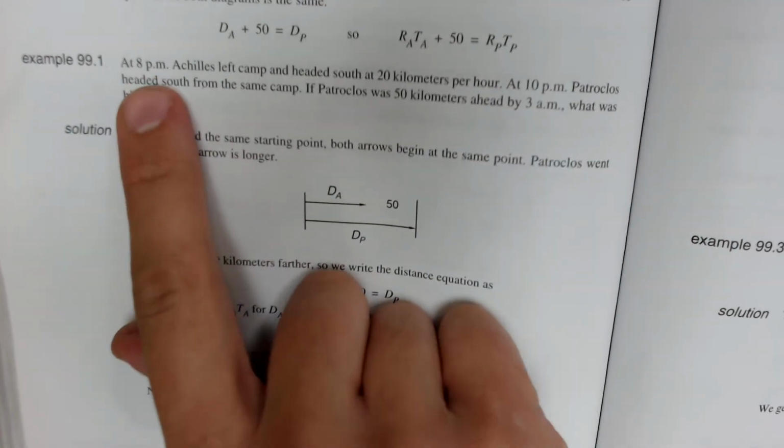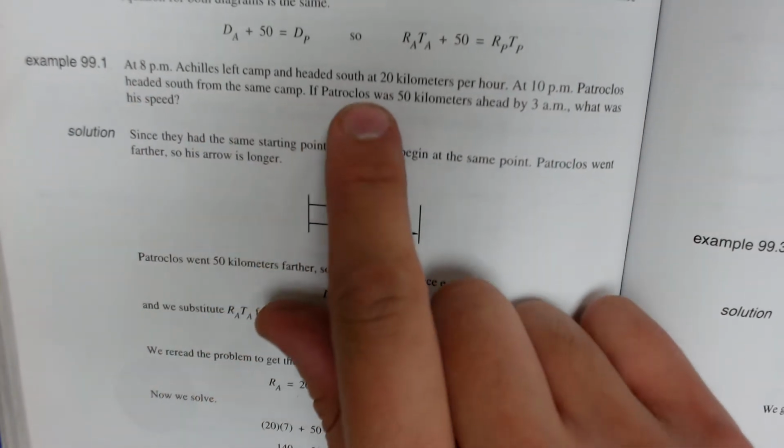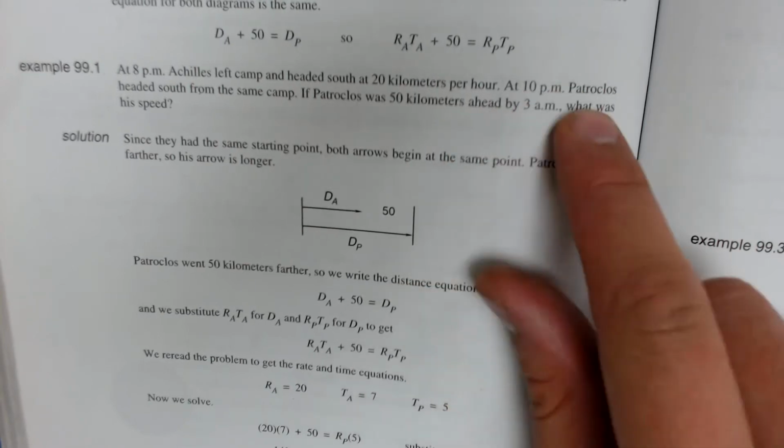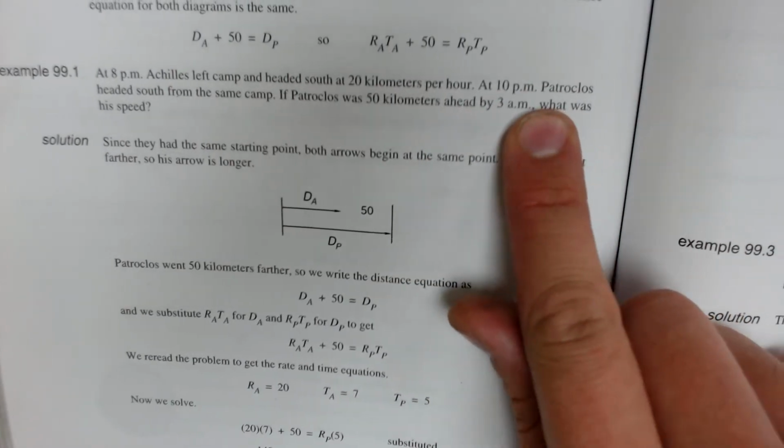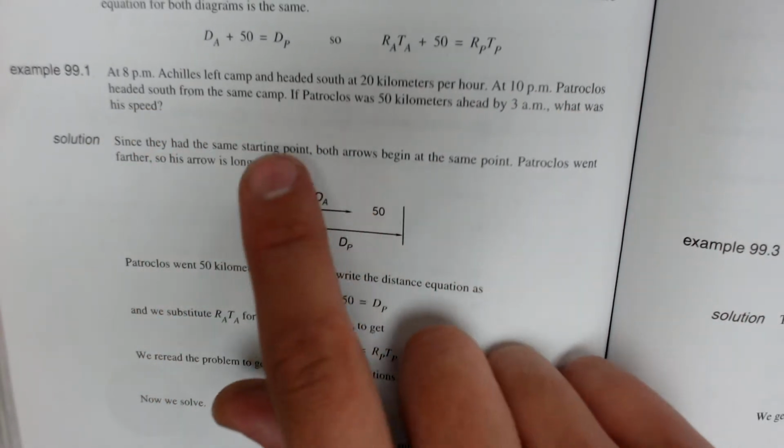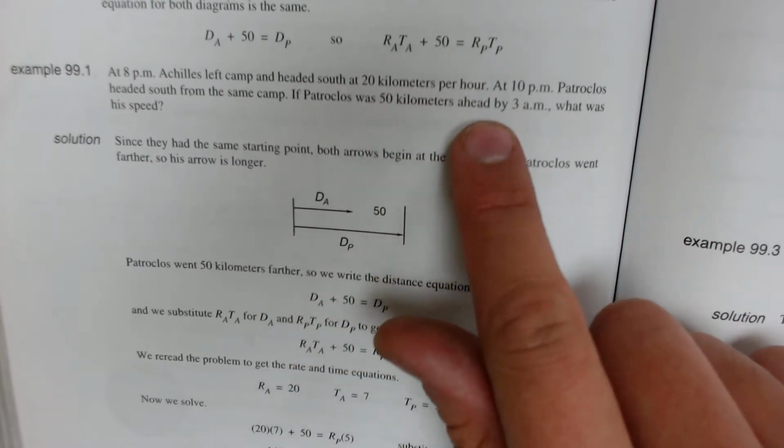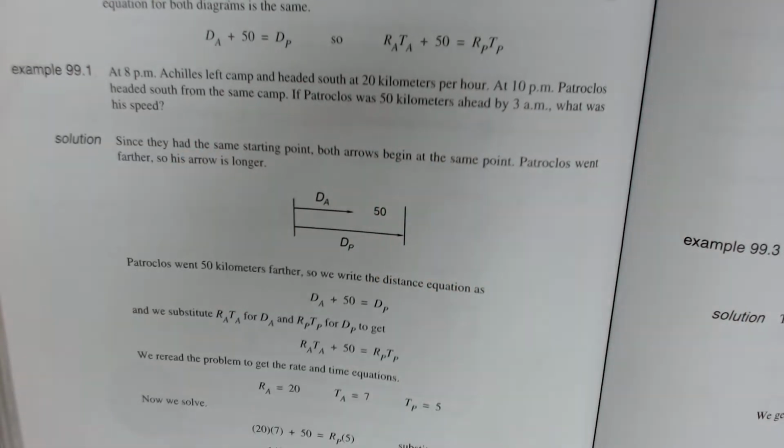we've got this one. At 8 p.m., Achilles left the camp, headed south at 20 kilometers per hour. At 10 p.m., Patroclus headed south from the same camp. If Patroclus was 50 kilometers ahead by 3 a.m., what was his speed?